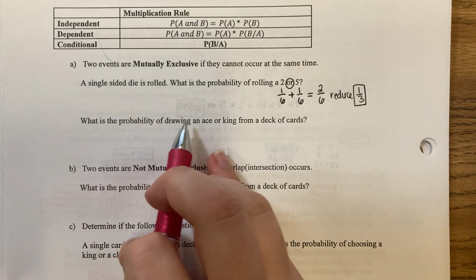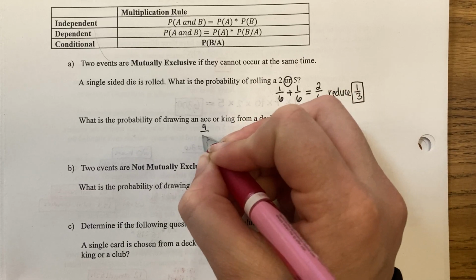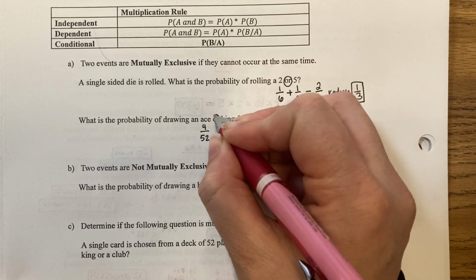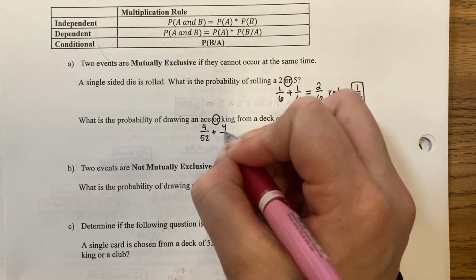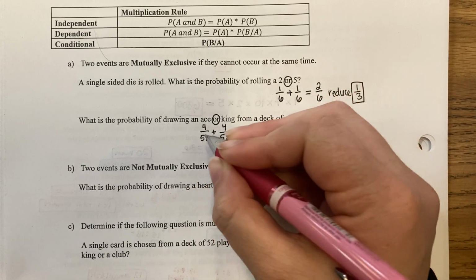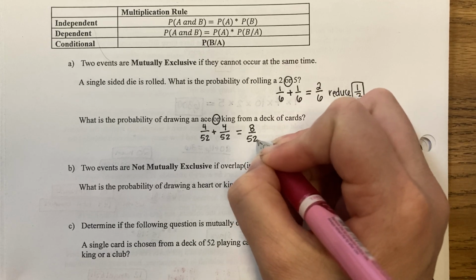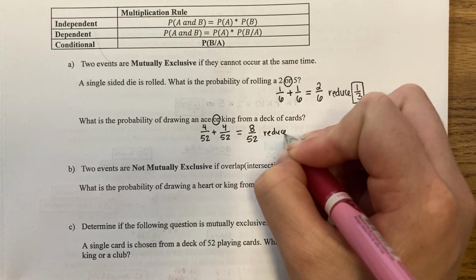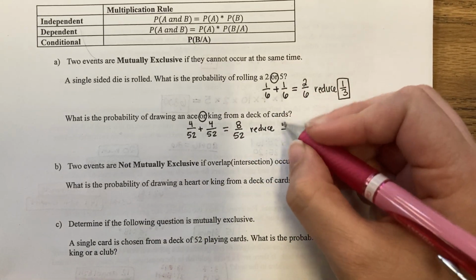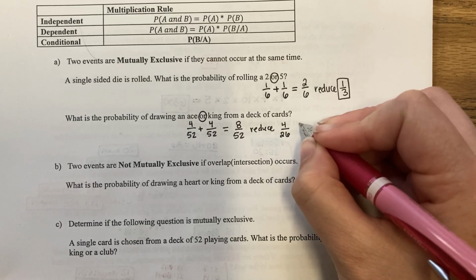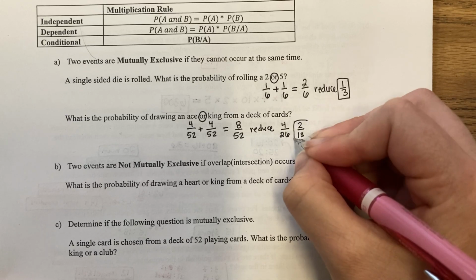What is the probability of drawing an ace? There are 4 aces out of the 52 cards. Or means I add kings. There are 4 kings in a deck. When I combine those together, I get a total of 8 out of 52. Reduce. That would be 4/26, 2/13. Won't reduce anymore.